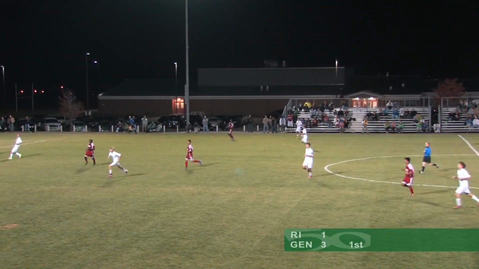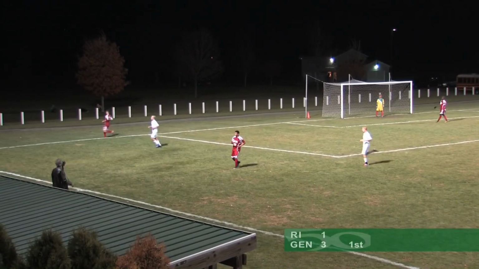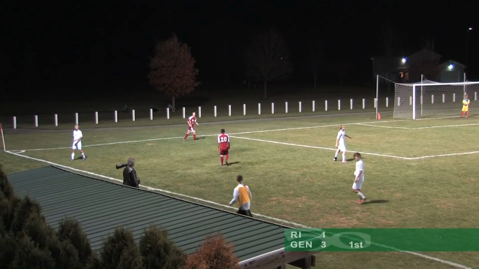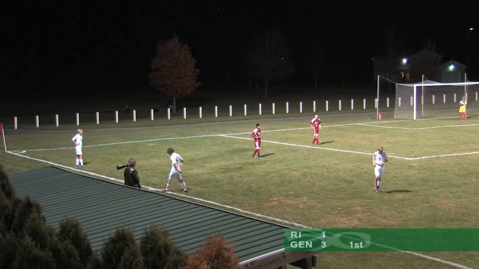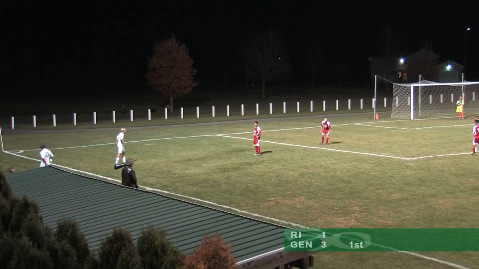We've had this diagonal ball working here this whole first half. And Rock Island just dumps that out of bounds. It's good to see Justin Seeley's back in, moving well. And in for Geneseo, number 7, Justin Seeley.